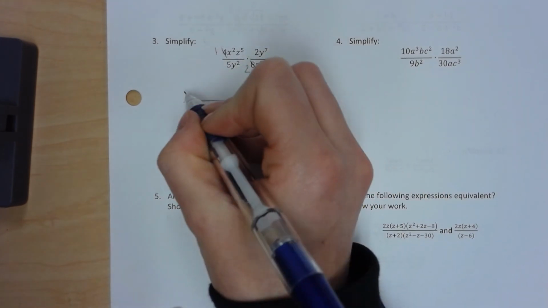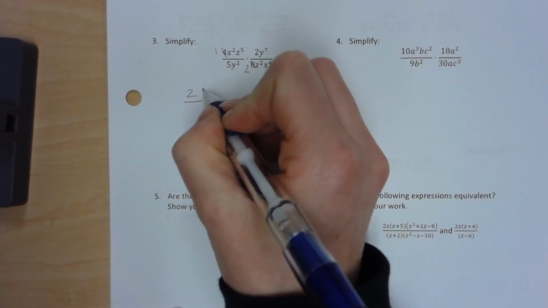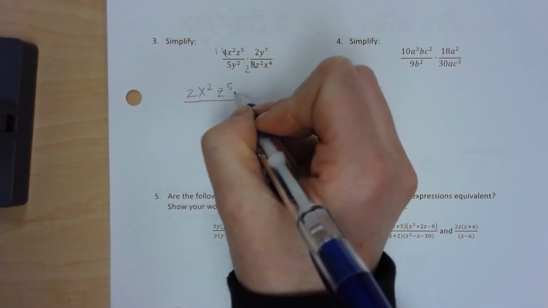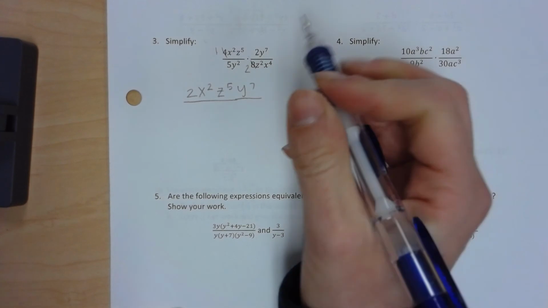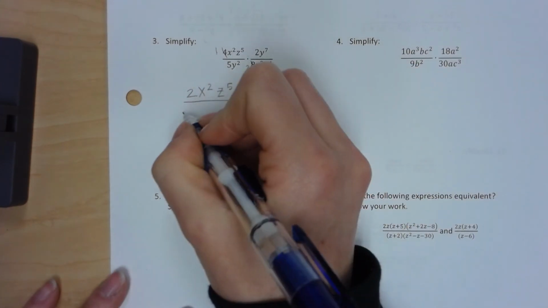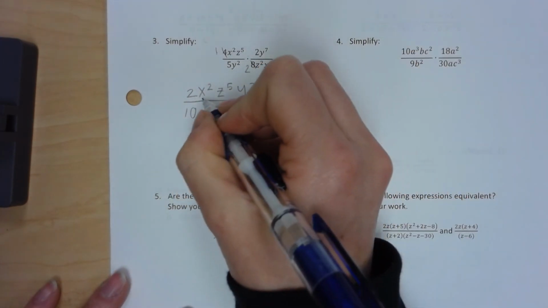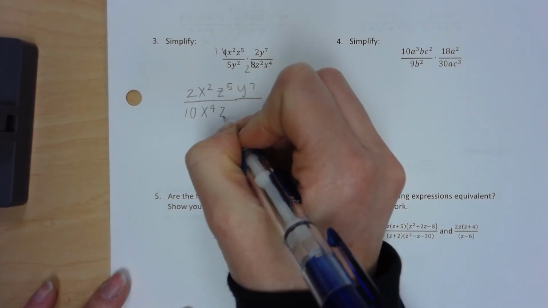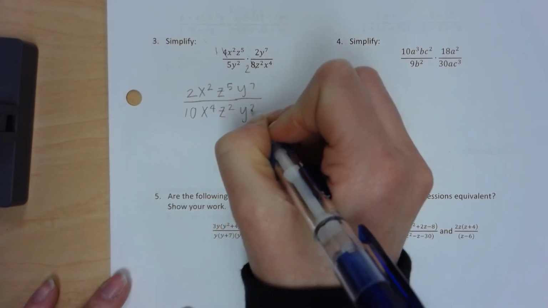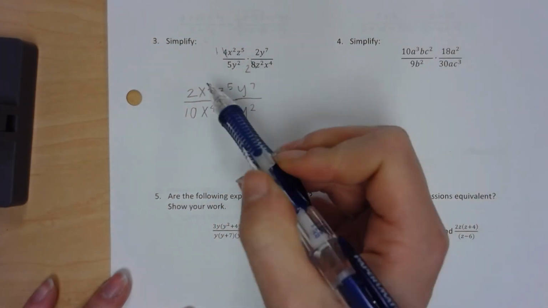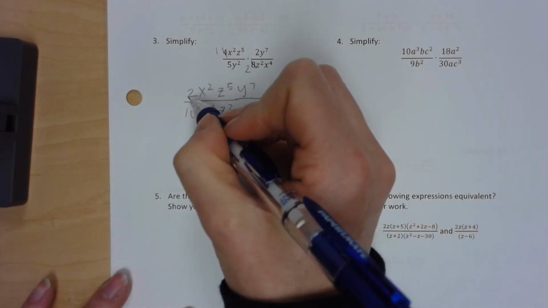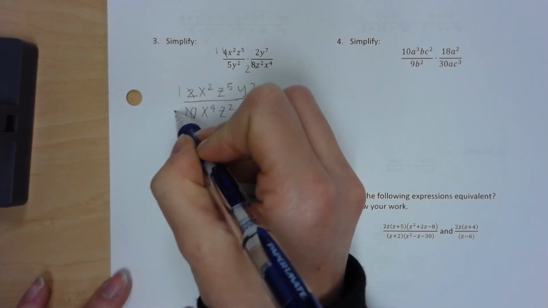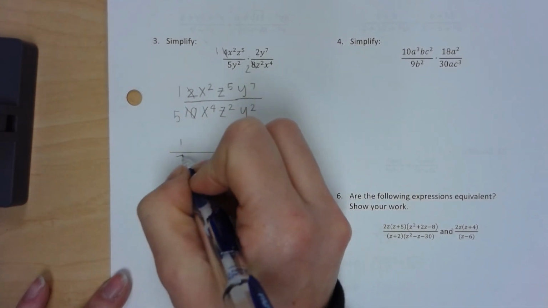So 1 times 2 gives me 2. It looks like we have 2 x's on the top. We have 5 z's and 7 y's. On the bottom, I have 5 times 2, which is 10. I'm going to put these variables in the same order as the numerator. So I have 4 x's, 2 z's, and 2 y's. Again, number-wise, I can reduce 2 and 10. They can both divide by 2. 2 divided by 2 is 1, and 10 divided by 2 is 5. So I'm left with 1 over 5 here.